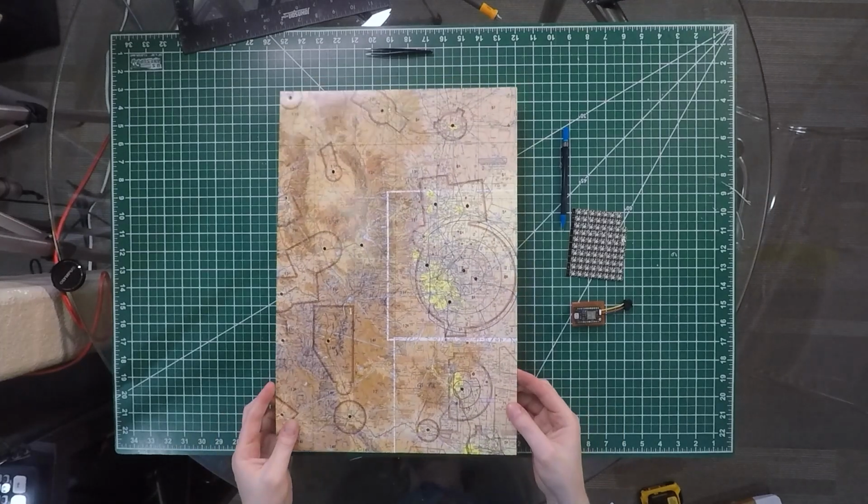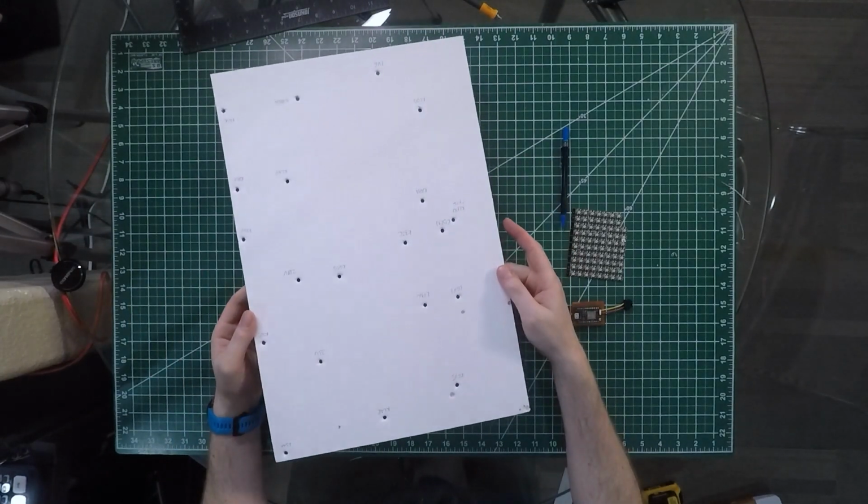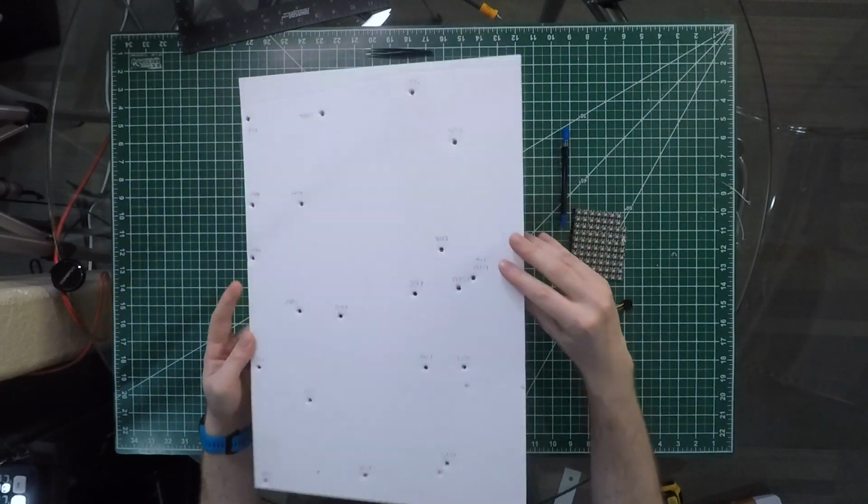All right, so I have finished putting the holes into the map. As you can see, if I hold it upside down, it's easy to see them. There's about 20-ish holes here, and I've of course labeled each hole with the code of the airport, so later on when I wire them up, I can get that all programmed in correctly.